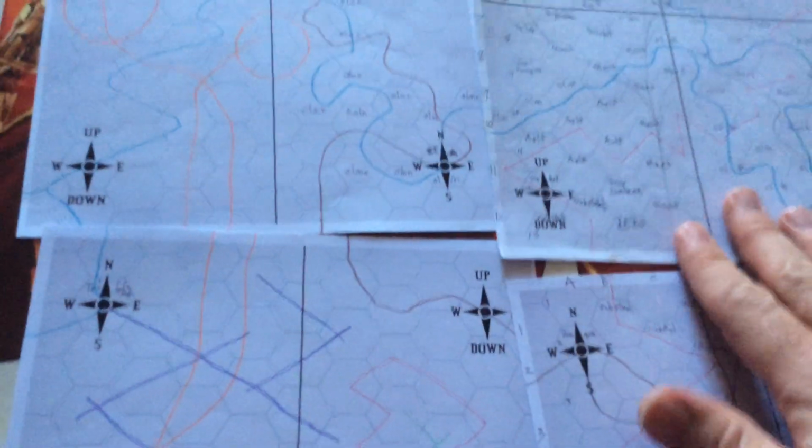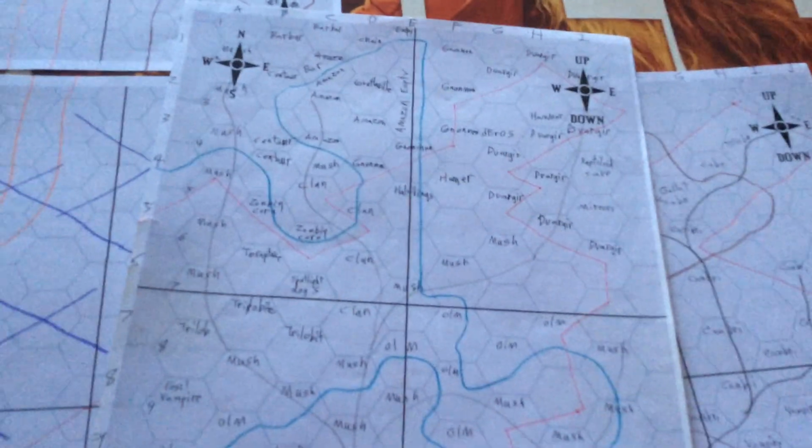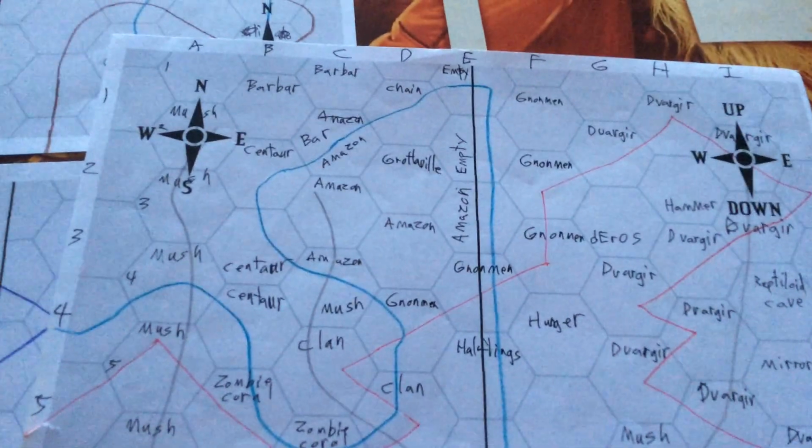Okay, so let's put this aside for a second. This is the mega map that I made for my campaign here, and this is the map, the only one that really got explored in depth. Let's zoom in on it, if I can get it to focus.